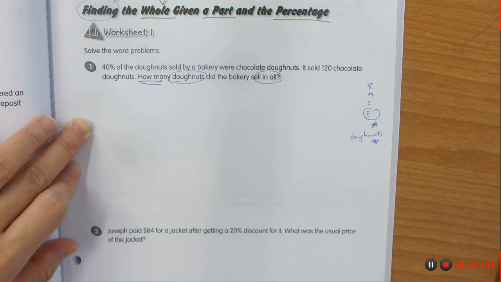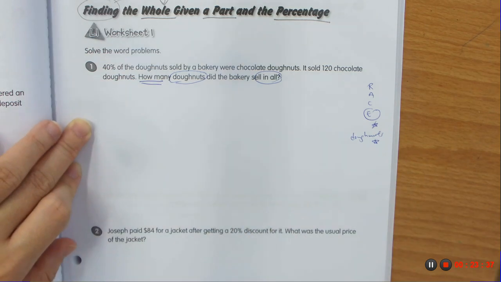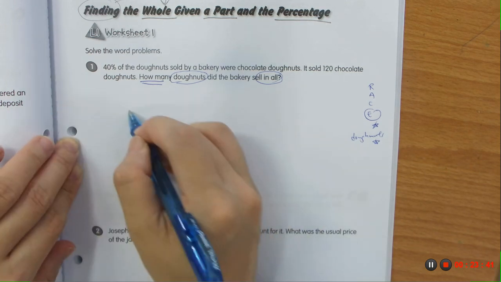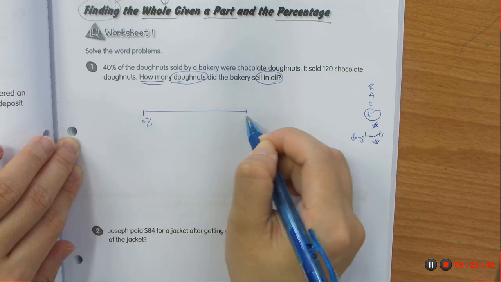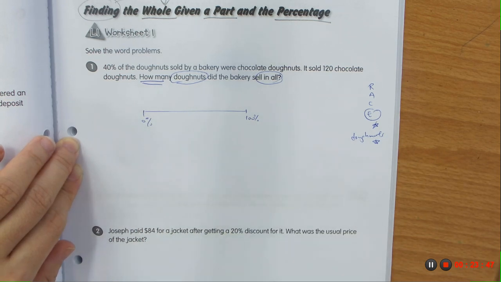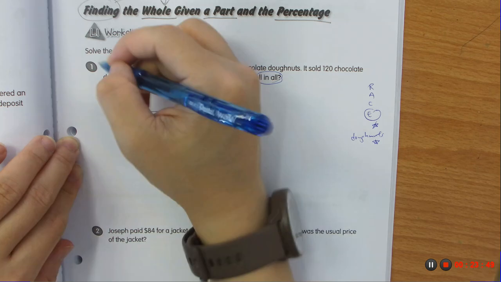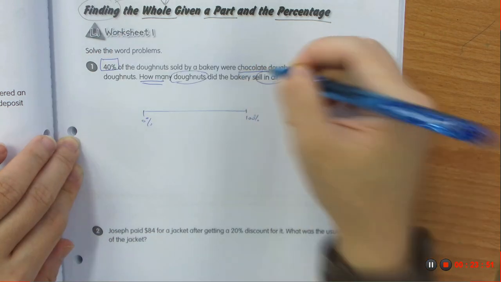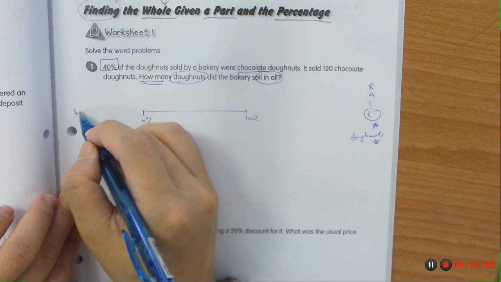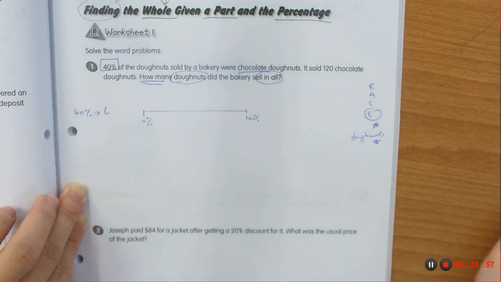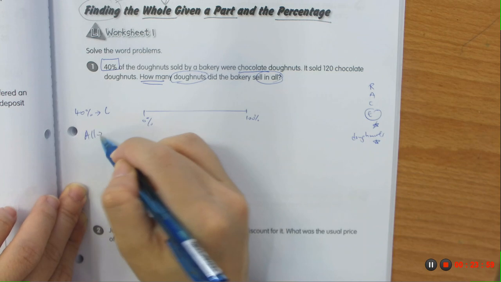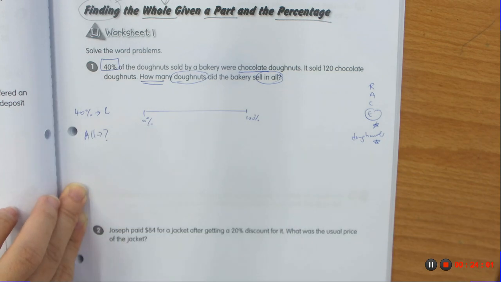The first question here on page 115 is level 1, so it's still quite friendly. It tells you they are all donuts. The whole is all donuts. So I can have a 0% and then all the way to 100%. That's all the donuts. 40% of the donuts is chocolate. So really, if you have the good habit of writing down notes at the side, it helps you to tackle the problem better.